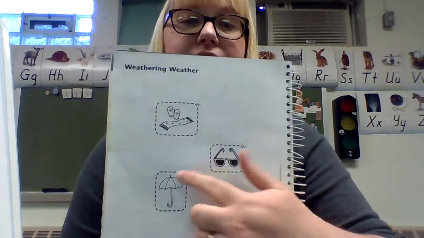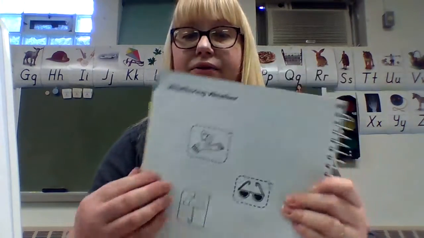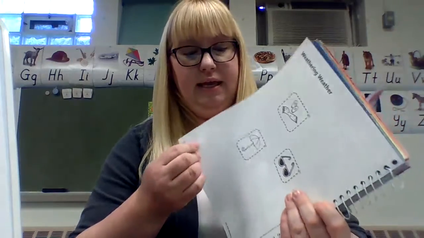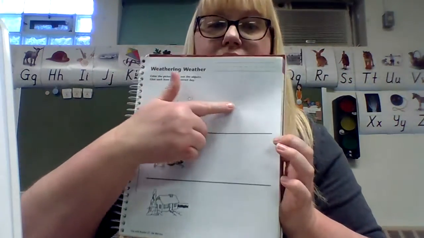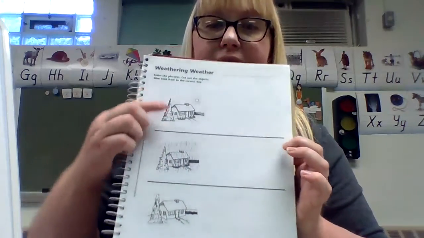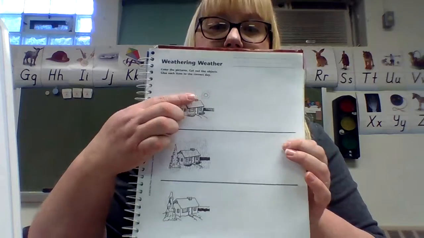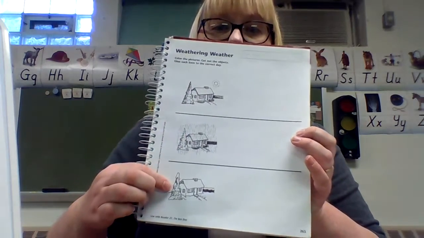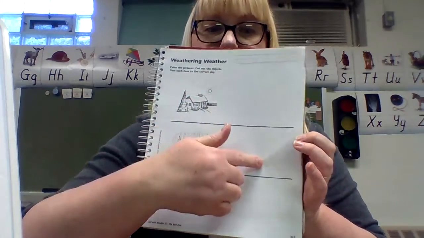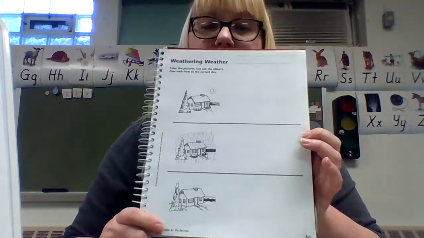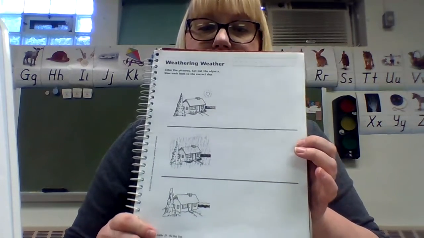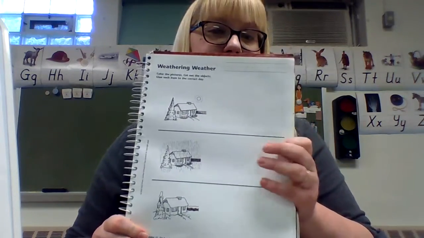You're coloring these three pictures. You're going to cut them out and glue them to what they should go to. So pay attention. You got a sun in this one, rain in this one, snow in this one. You're going to glue your pictures there. Match them up. Make sure your moms take a picture of that and send it to me.